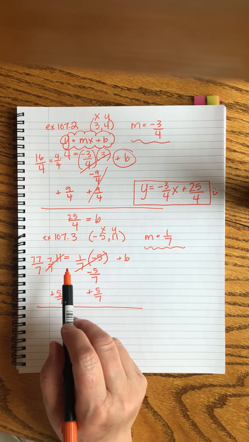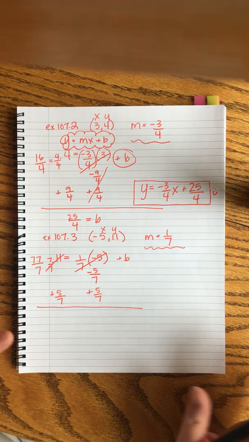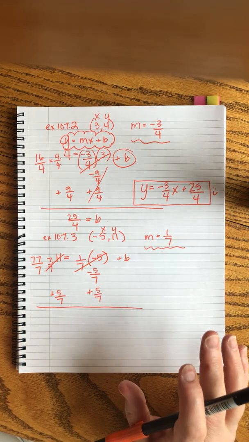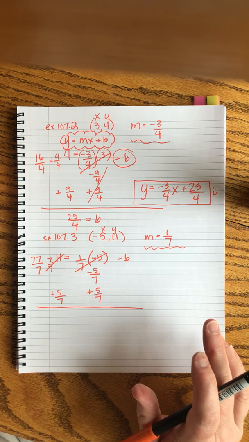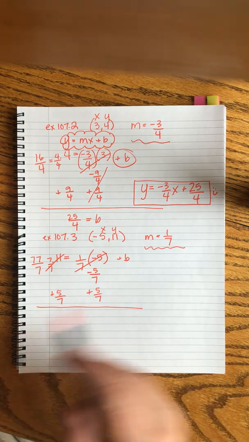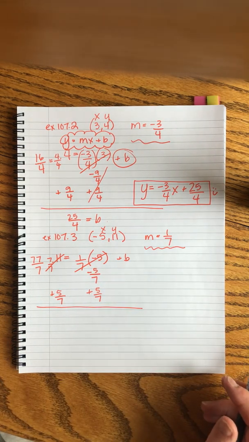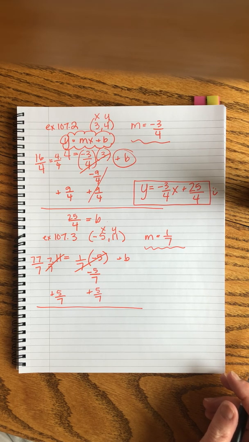Don't erase. Please don't erase. My mission between now and the final is to cure all of my students from erasing. Ever. Don't erase. Just draw a little line through it. And I've ranted about this before, but I know math teachers who say, students, you must use pen to do your homework because I don't want you to erase.